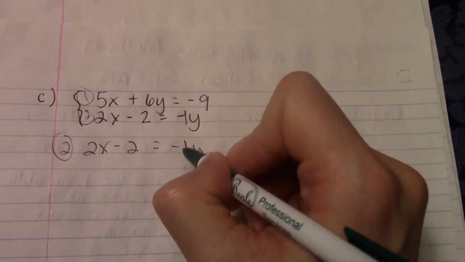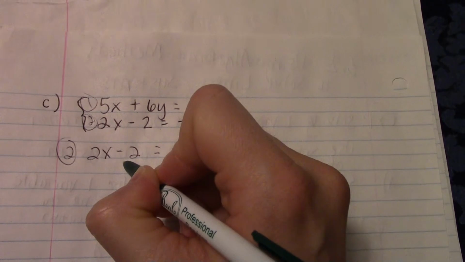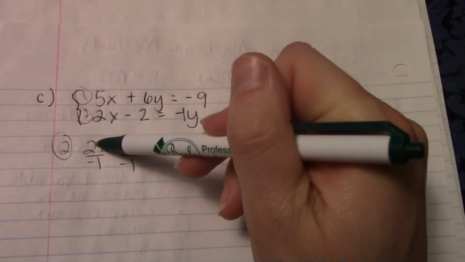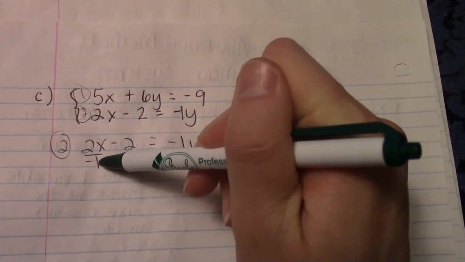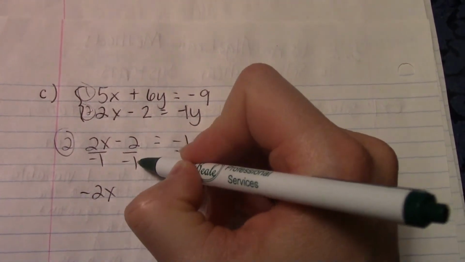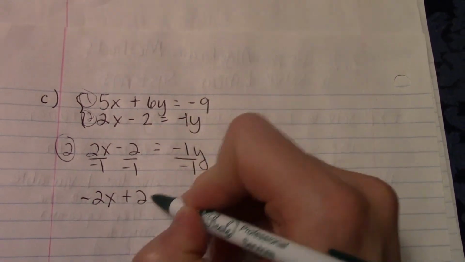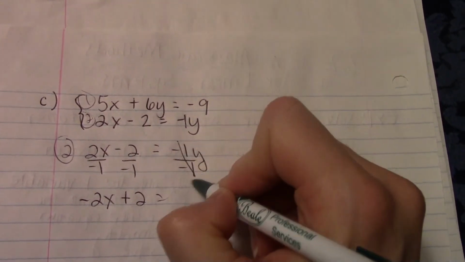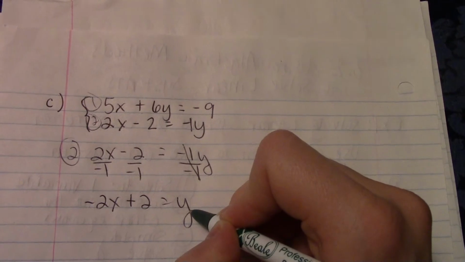To get that -1 away, I need to divide by -1 to each one of these. So positive 2x divided by -1 is -2x. -2 divided by -1 is positive 2. And then this goes away and we're just left with y.